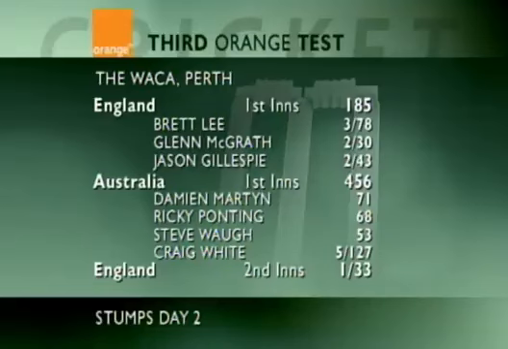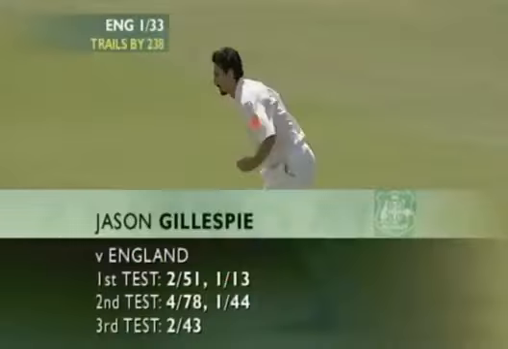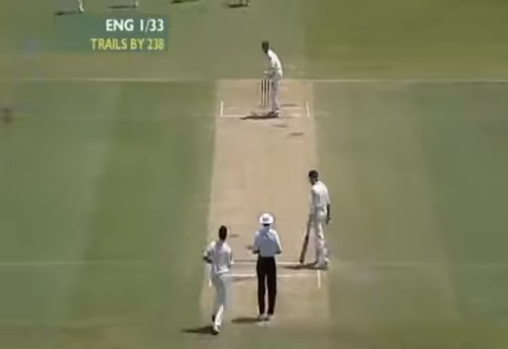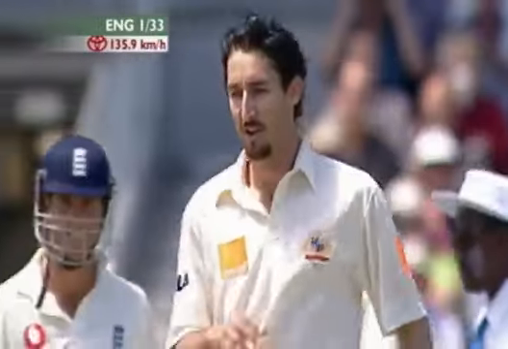Michael Vaughan again showing great strength of character, but Richard Dawson too. He's got a bit about him, this fellow from Yorkshire. 238 the deficit for England with 9 of their second innings wickets in hand. Oh, that one's staying. That's a real worry. On the third morning, a grubber.